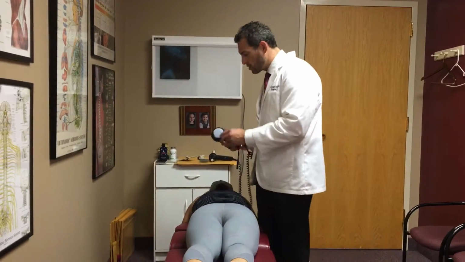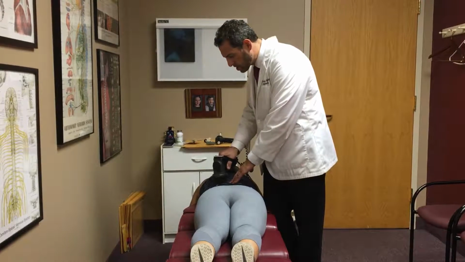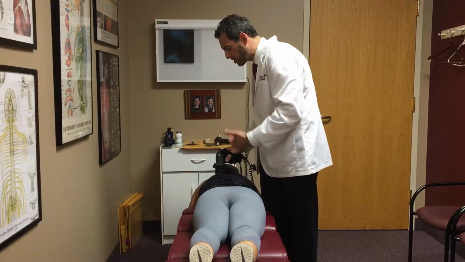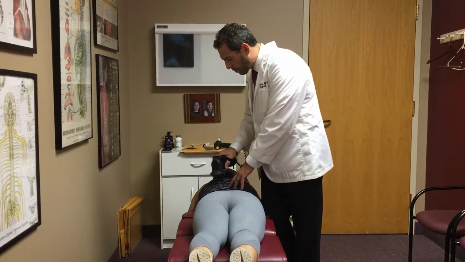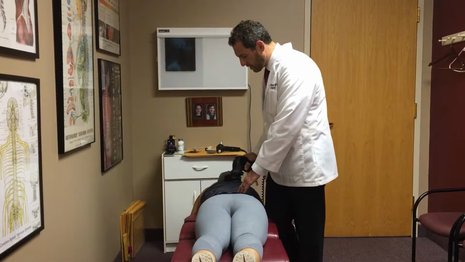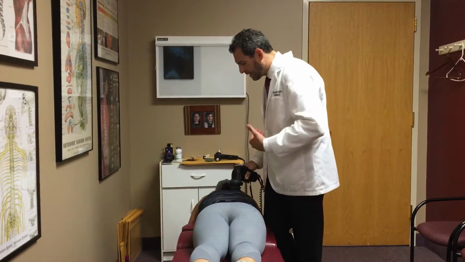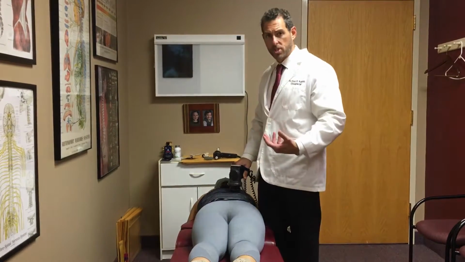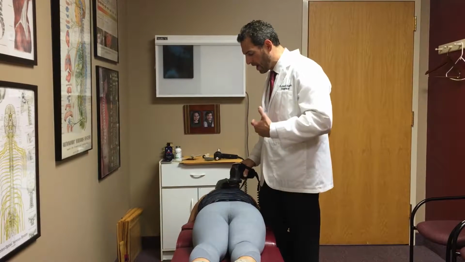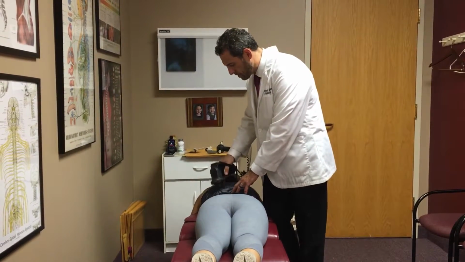For purposes here, I'll use this instrument called a vibrocussor. What I do is I run this alongside the paraspinal musculature. There's muscles on either side of the spine, to help relax those muscles, increase circulation, and also stimulate the nerves. Most patients say it feels really good as well, but I don't want people to think of this as a massage. What this is really doing is a neurological stimulation to the spinal structures.